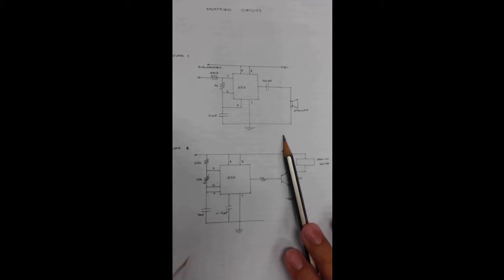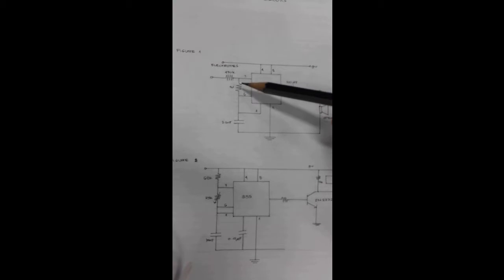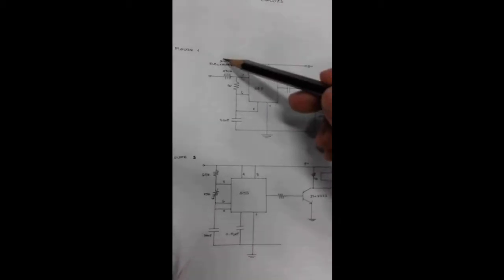The first circuit is a simple transistor oscillator, whose oscillation frequency depends on the values of capacitors C1 and R2. The skin resistance is between these two terminals.